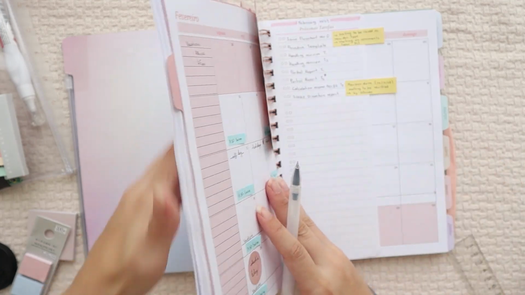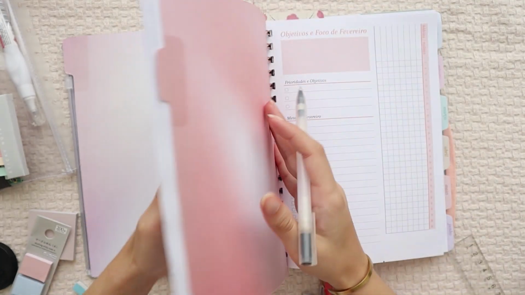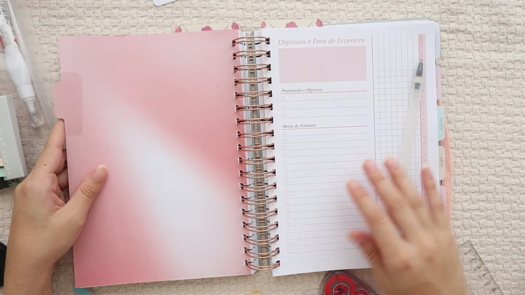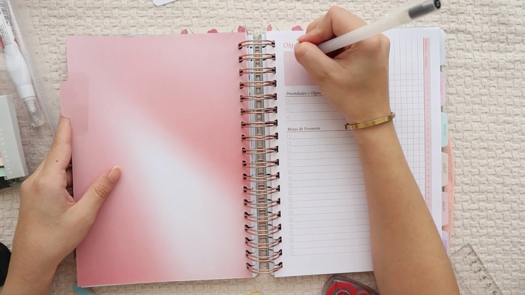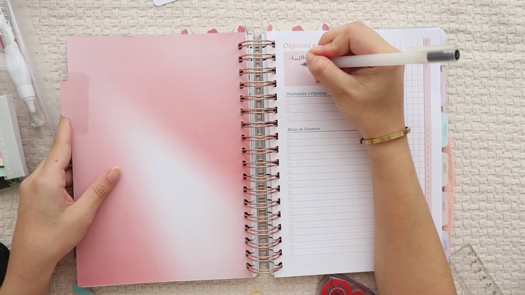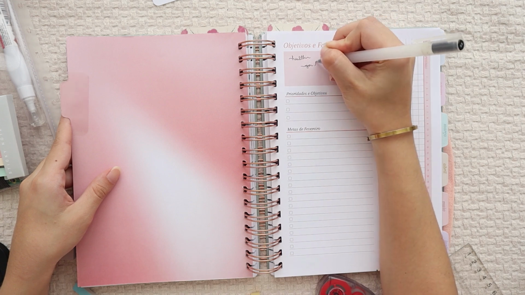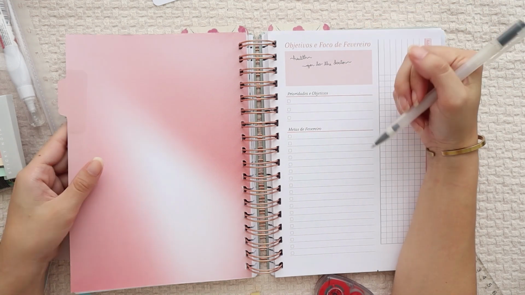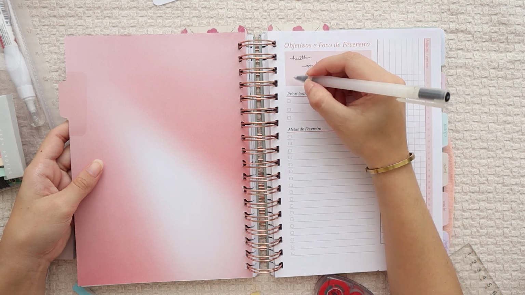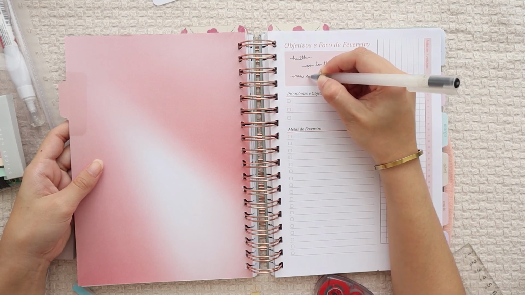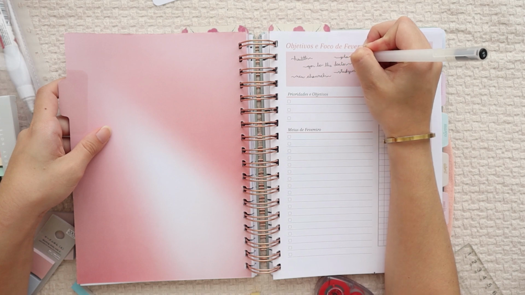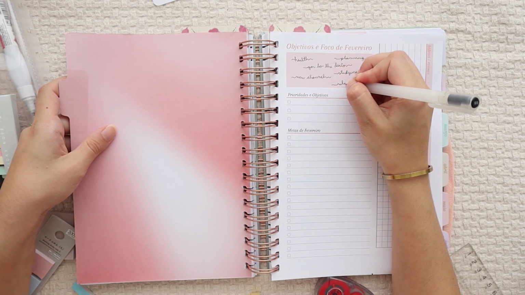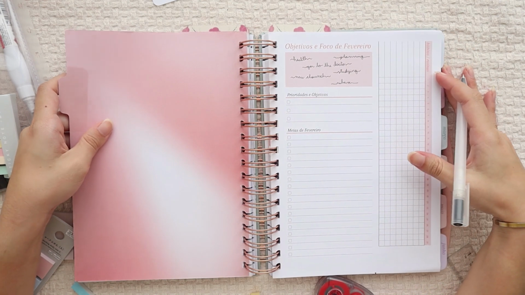But let's go back into our monthly. So the focus and objectives of February. Oh, it got out of focus. Okay, now it's back. So I think the focus is still going to be health. I'm going to put here, go to the doctor, because I need to go to the doctor this month. I need to start studying. I'll put here new channel. I have to focus on the new channel, which is this one. I still want to focus on planning, and I need to relax a bit, honestly. I really do need to relax.